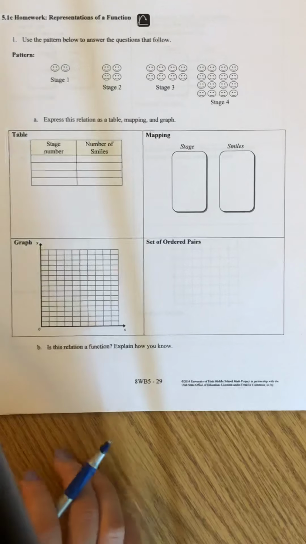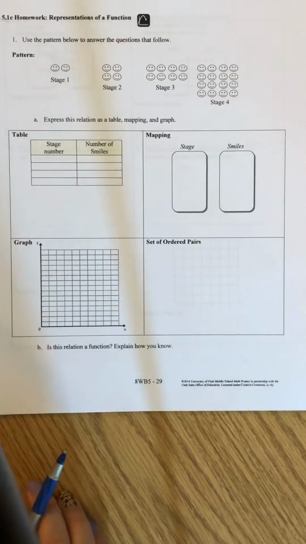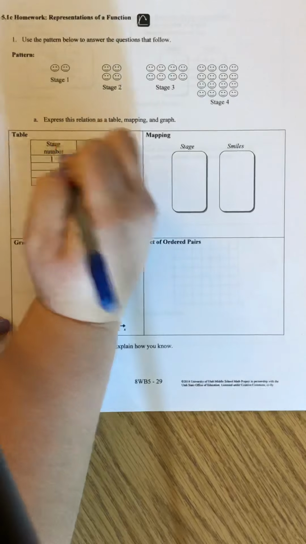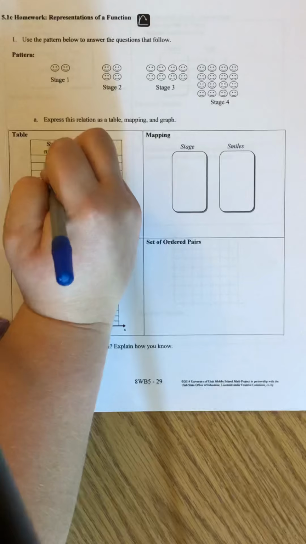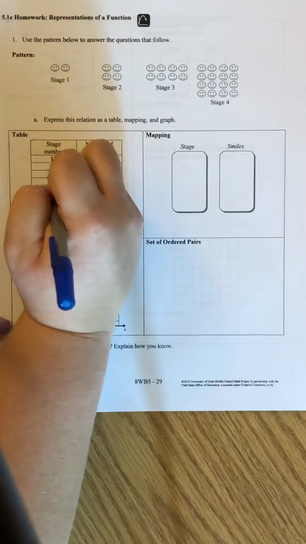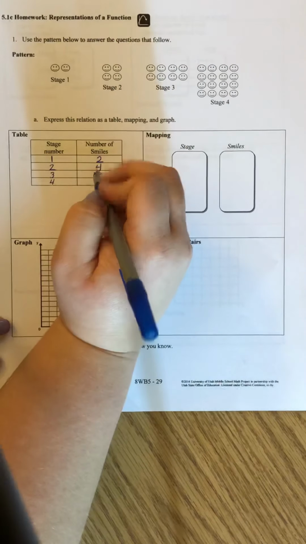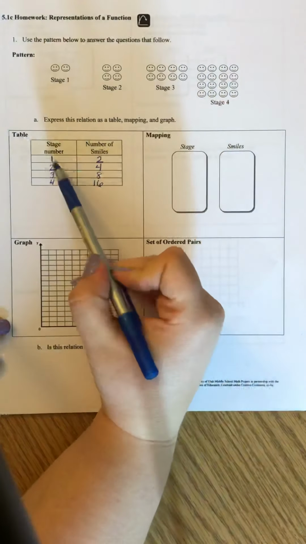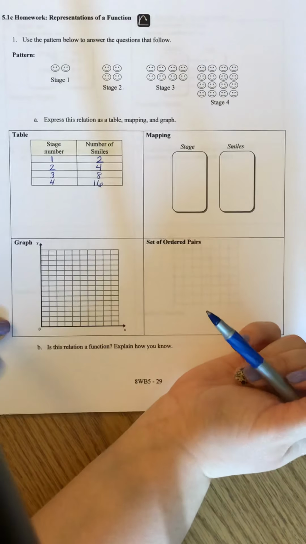Okay, so we're given the information of 4 different stages. And let's go through and fill out the tables. So stage 1 has 2 smiley faces. Stage 2 has 4. Stage 3 has 8. And stage 4 has 16. So just by looking at this, can you see that every input has only one output value?